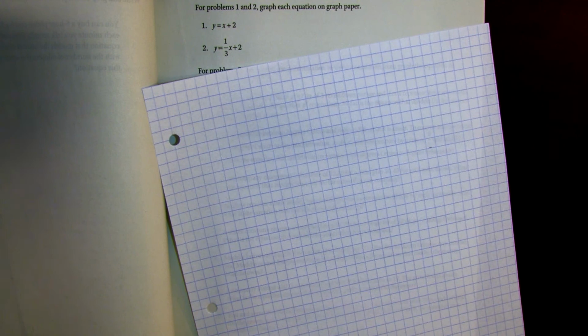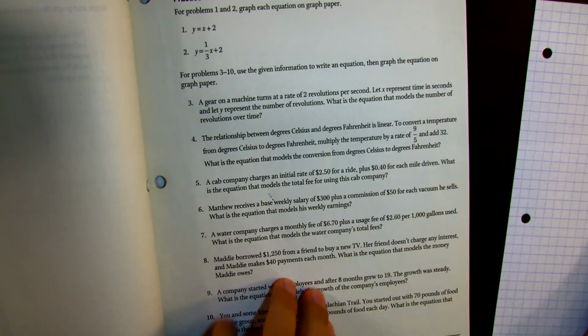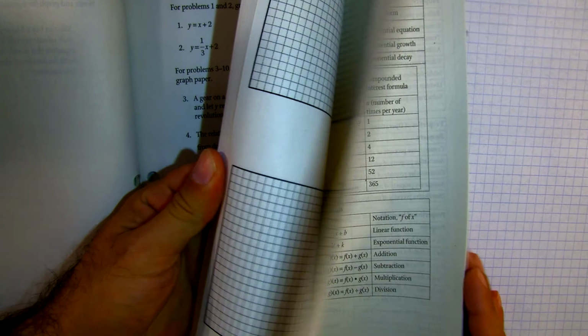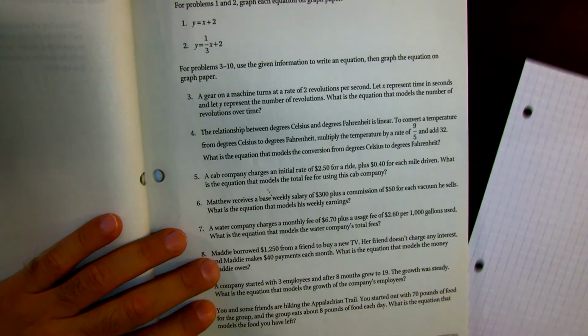Just use that all year. So there is graph paper in the back. If you just flip in the back, you'll see them right here. There's a bunch of them. Okay, there's like 10 pages worth.